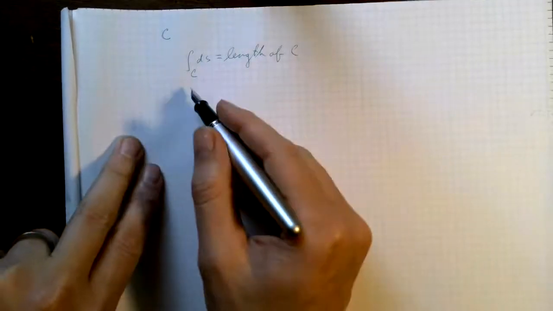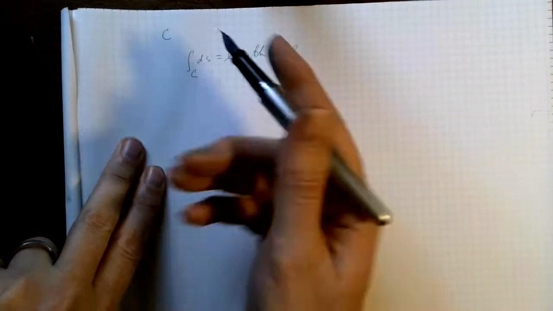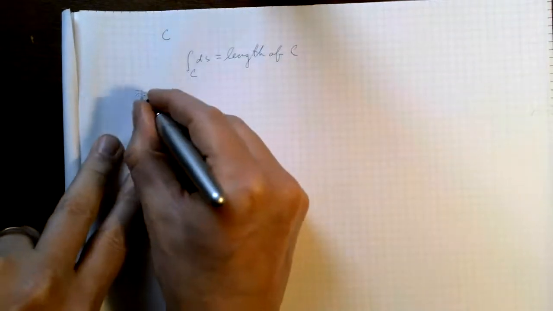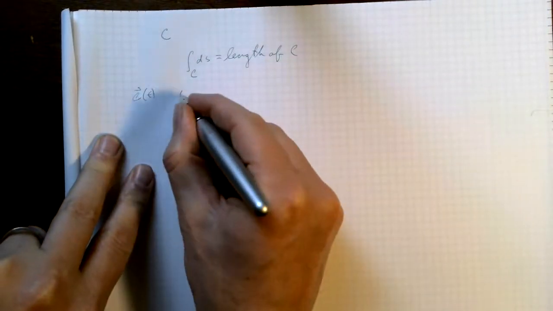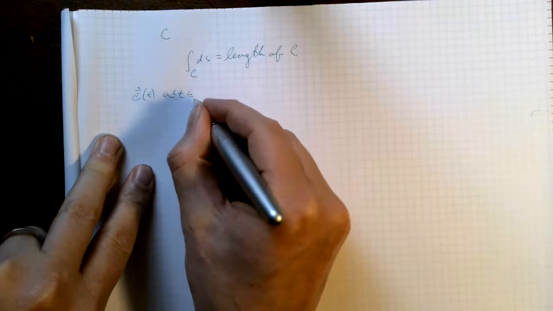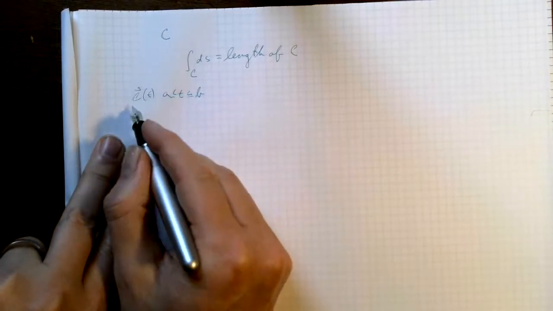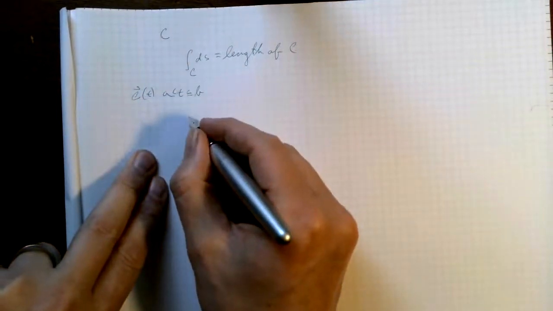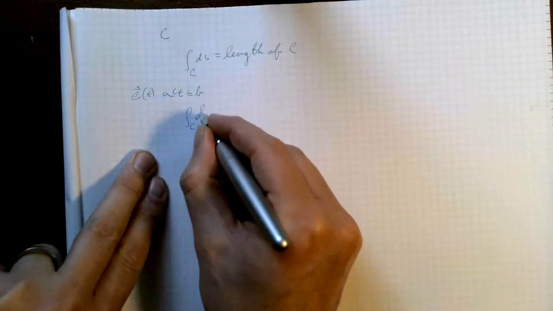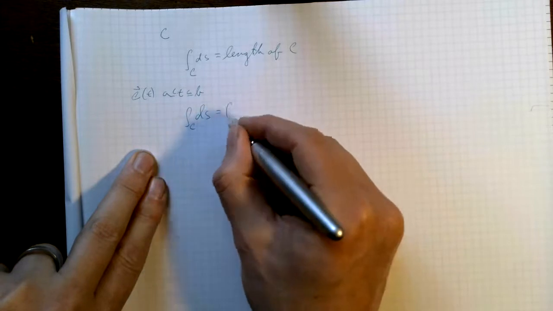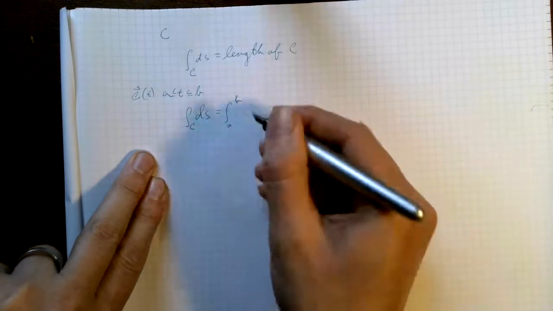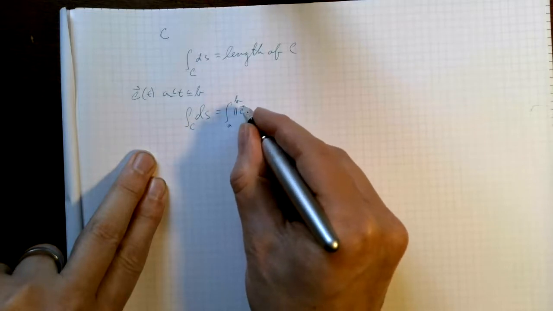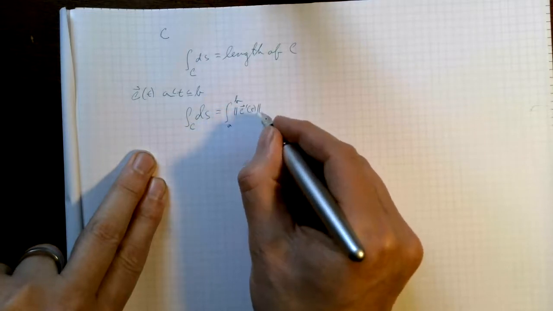So how do we actually compute it? We have to somehow parameterize, right? So we have this vector valued function which parameterizes C. Then the length of the curve just becomes the integral of the speed dt.